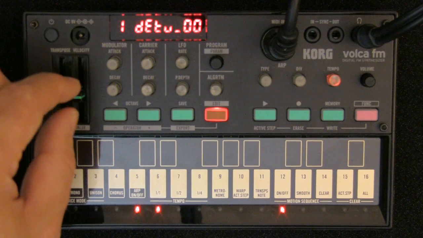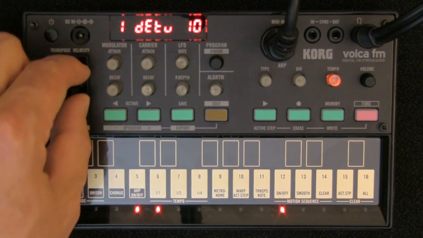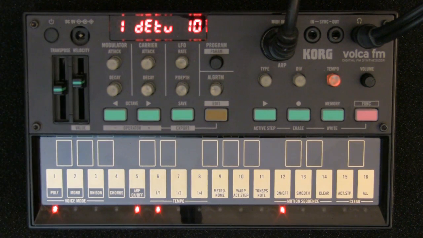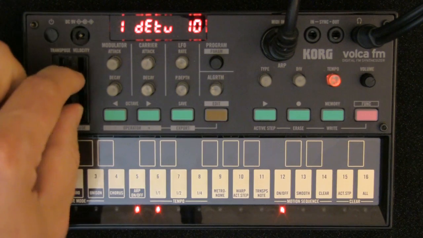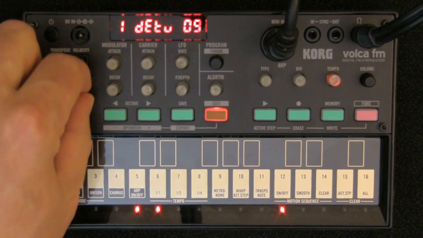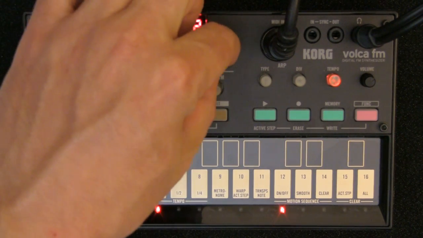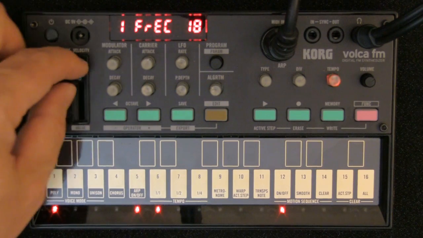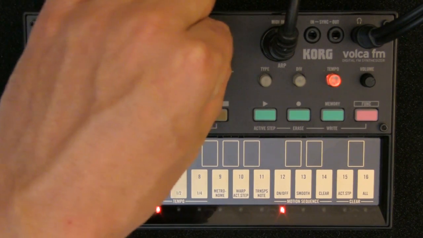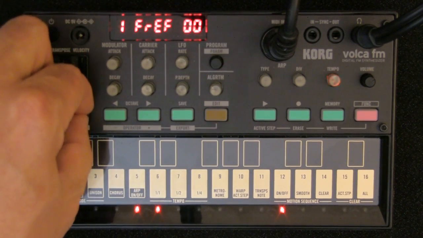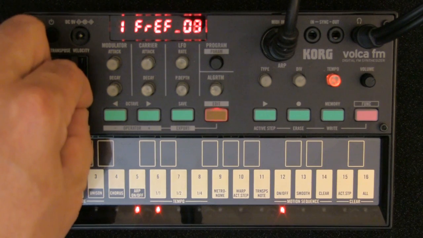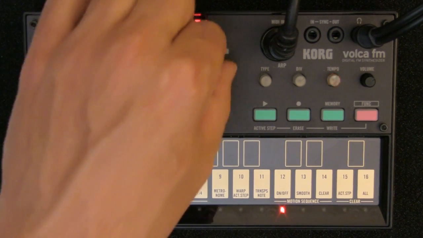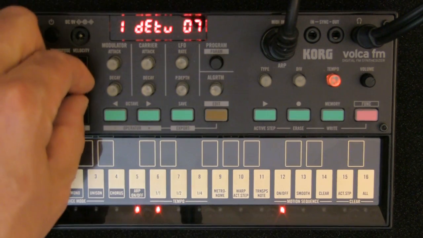And then you can set a detune level to it. So if it's playing with a different operator, you could have it slightly detuned to create chorusing. Let's go back and set that to more. And then detune.